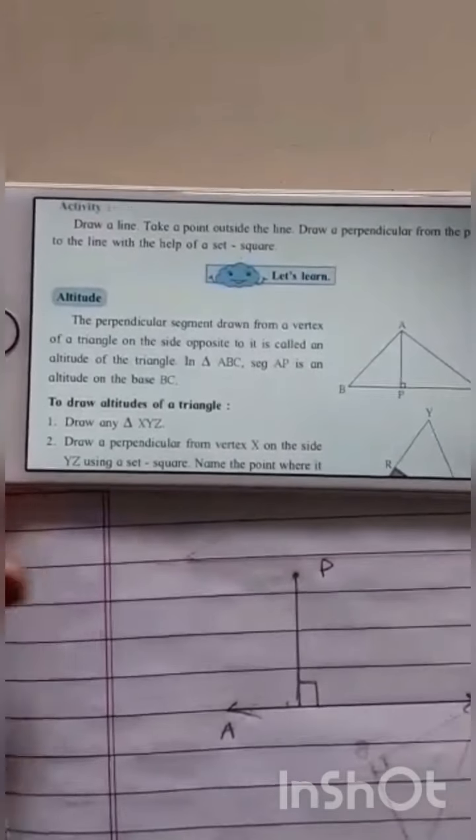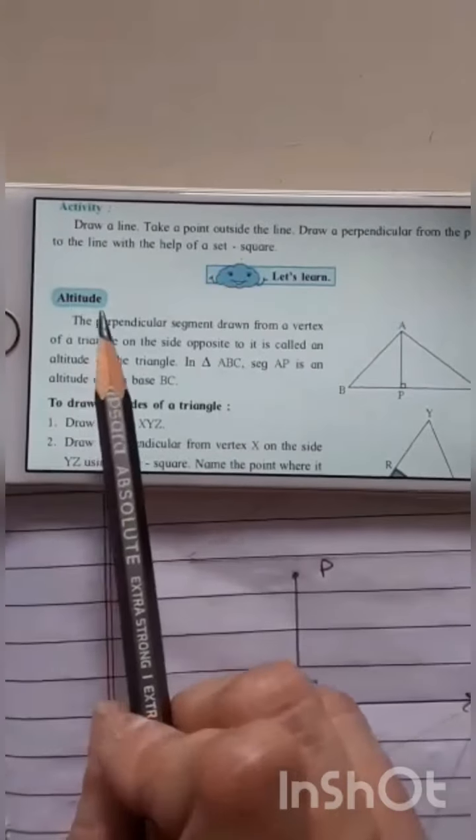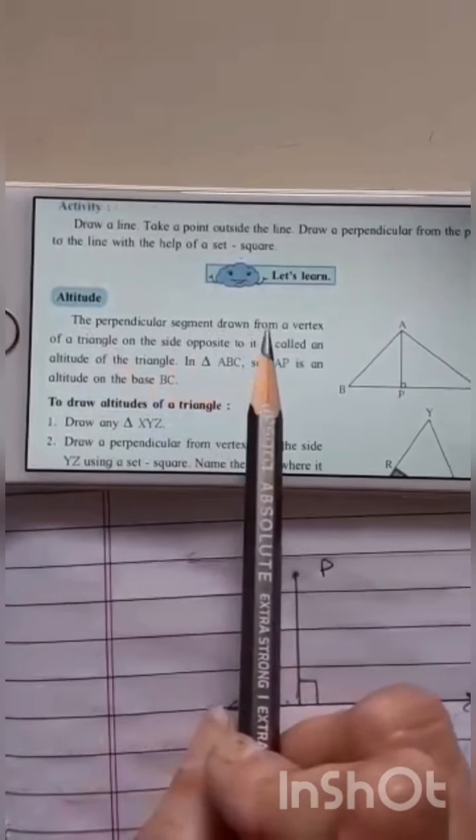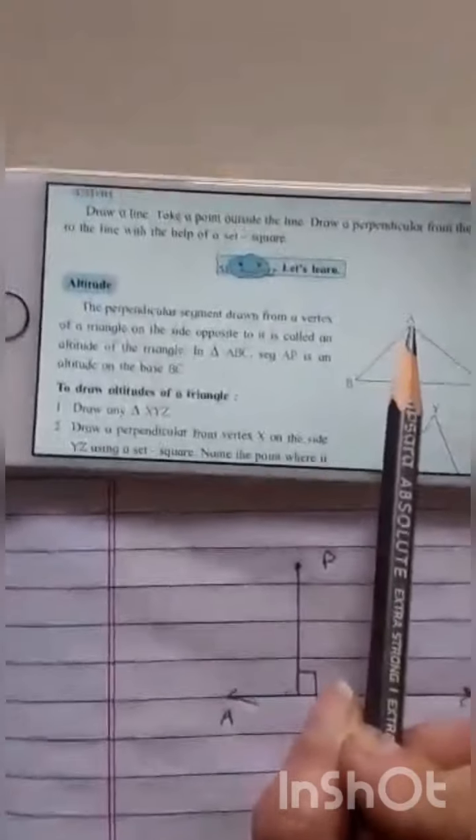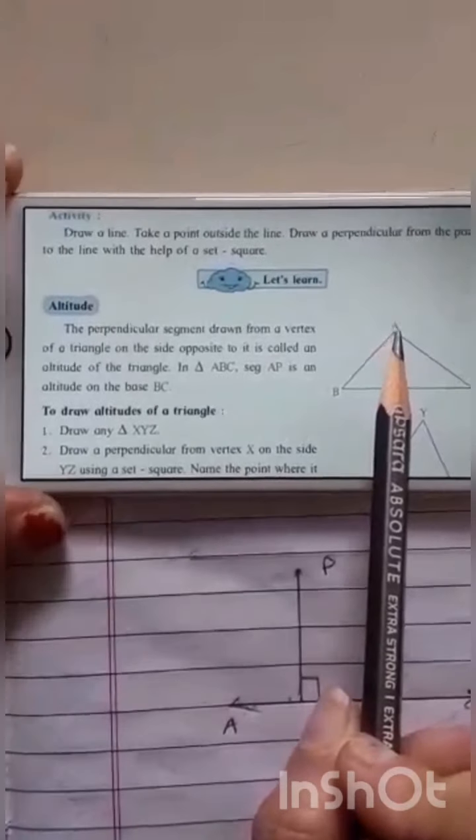Now we'll be studying the next point. What is an altitude? The perpendicular segment drawn from a vertex. Now you know A is a vertex.